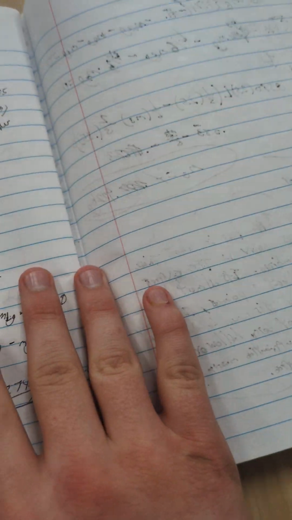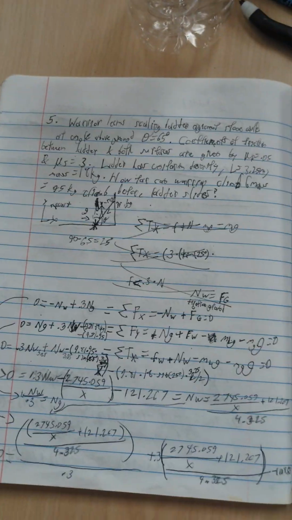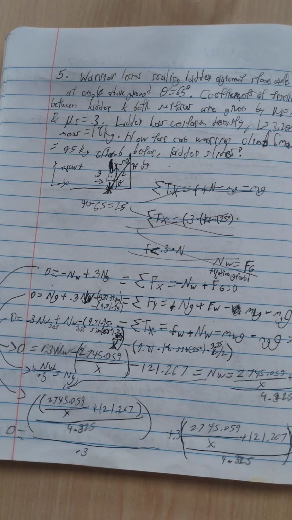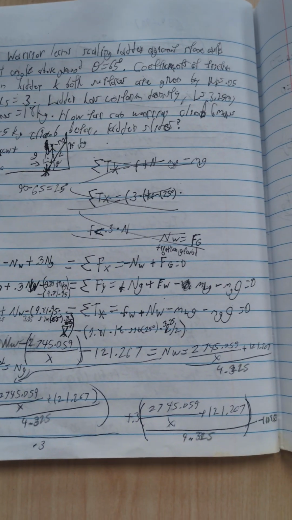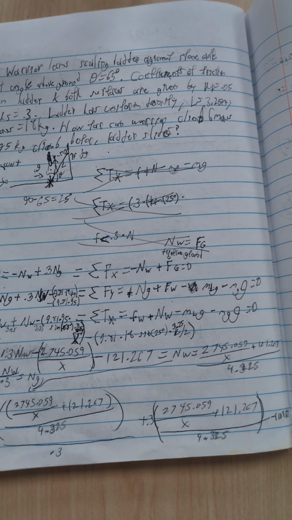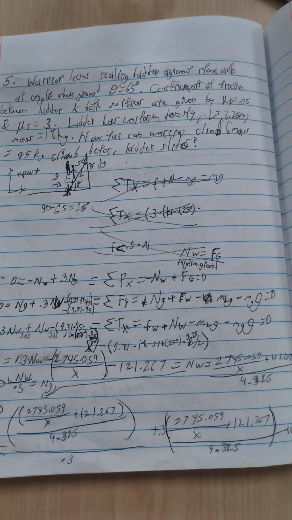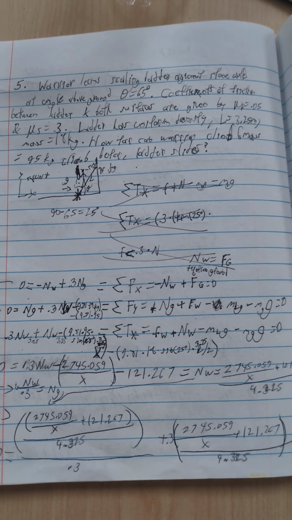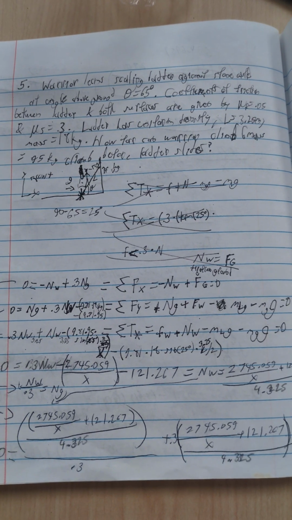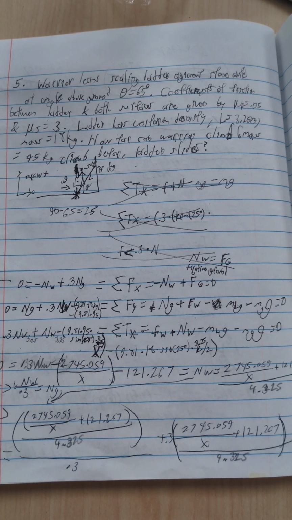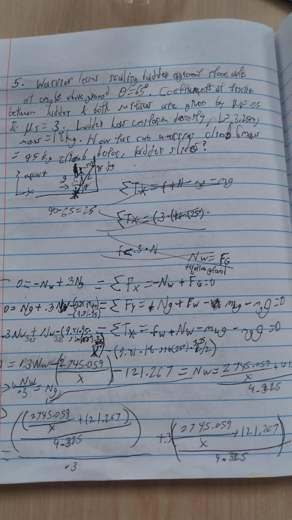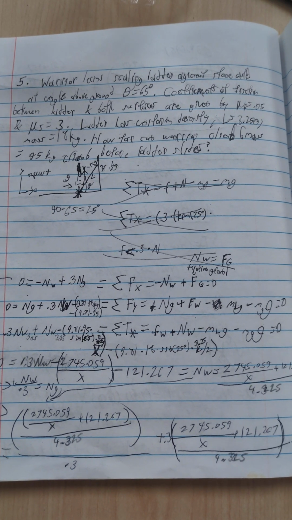And then to the last problem, which is this one right here. A warrior leans a scaling ladder against a stone castle at an angle of 65 degrees. The coefficients of friction of the ladder on both surfaces are given: kinetic 0.05 and static 0.3.